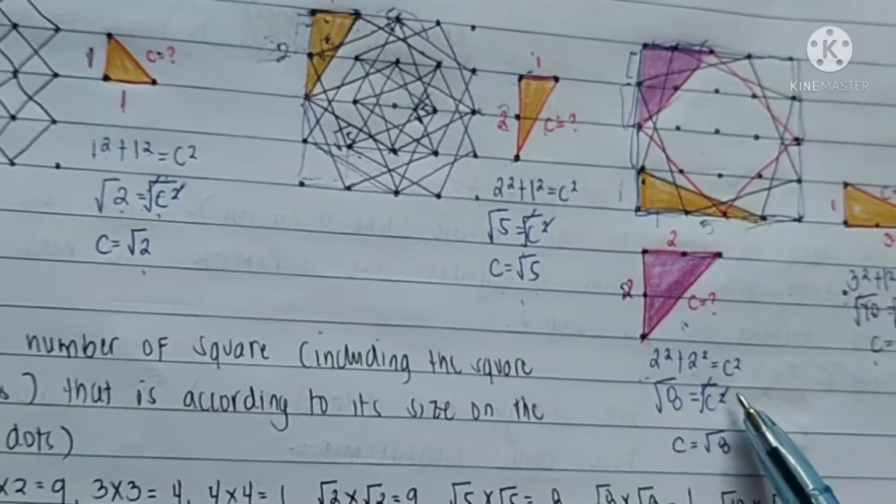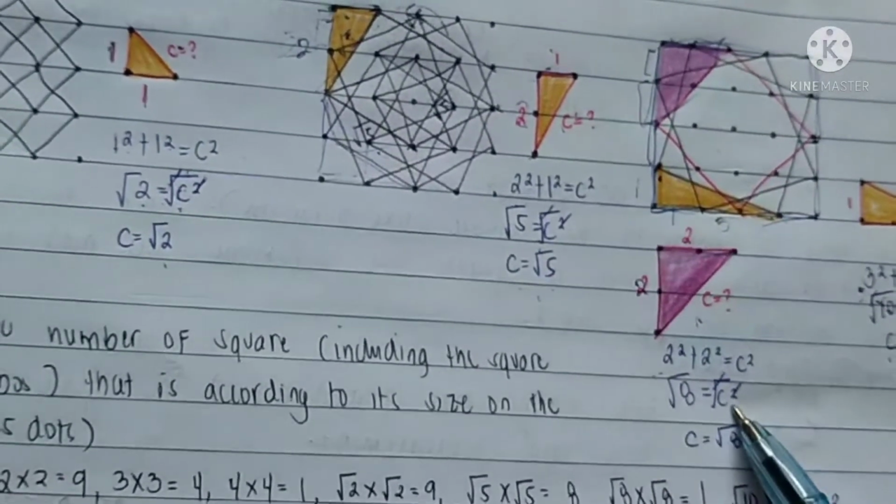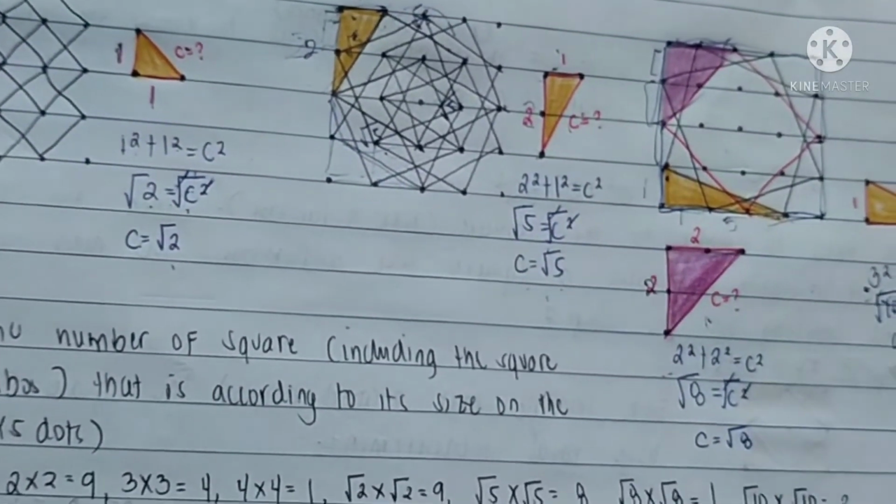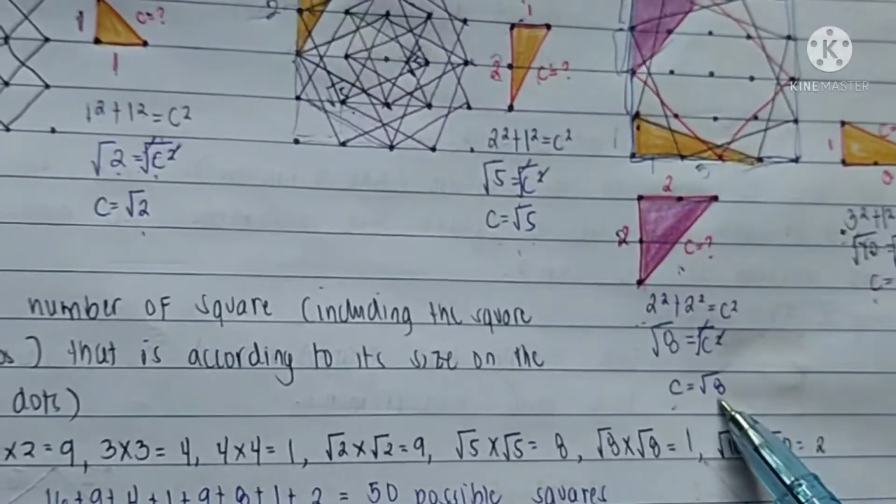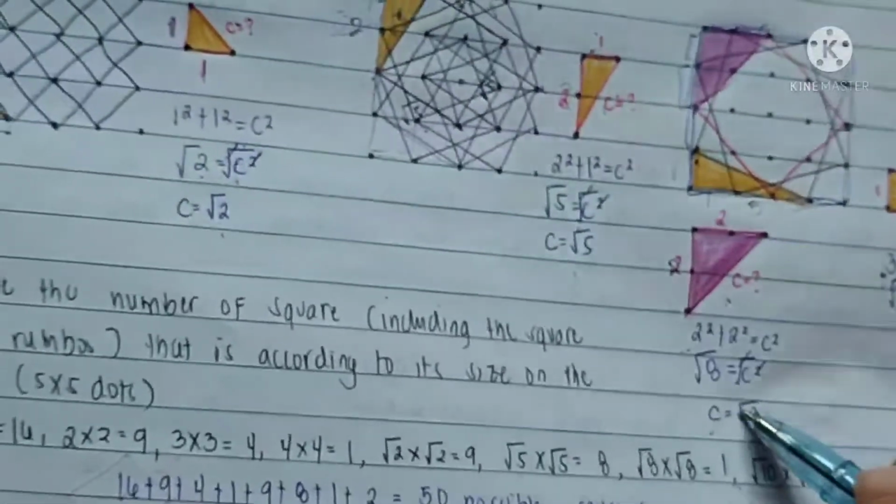So, square root natin both sides para makancel si C squared, kaya matitira na lamang is C is equal to square root of 8. Pag nilapat mo ito, may mabubuo ka.